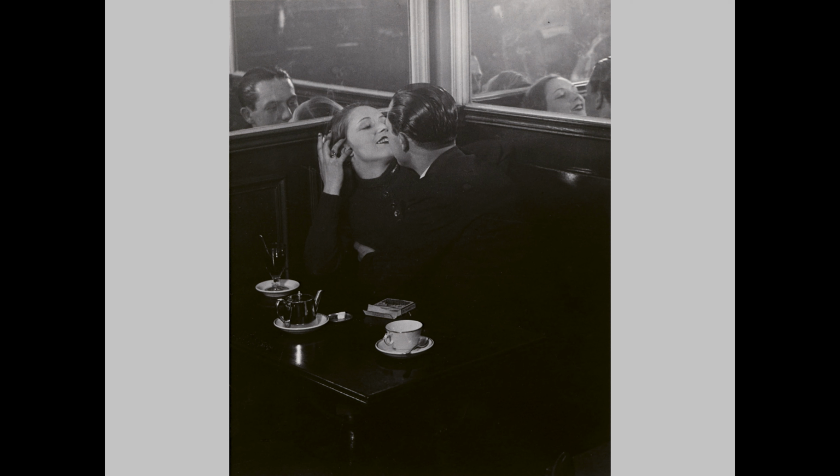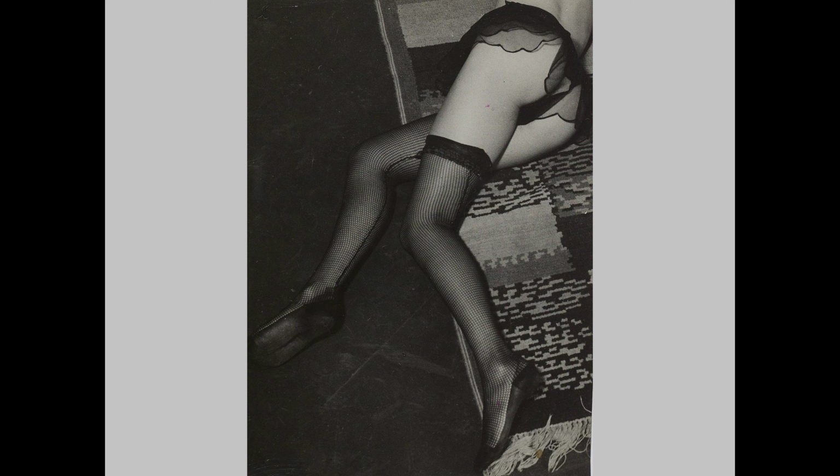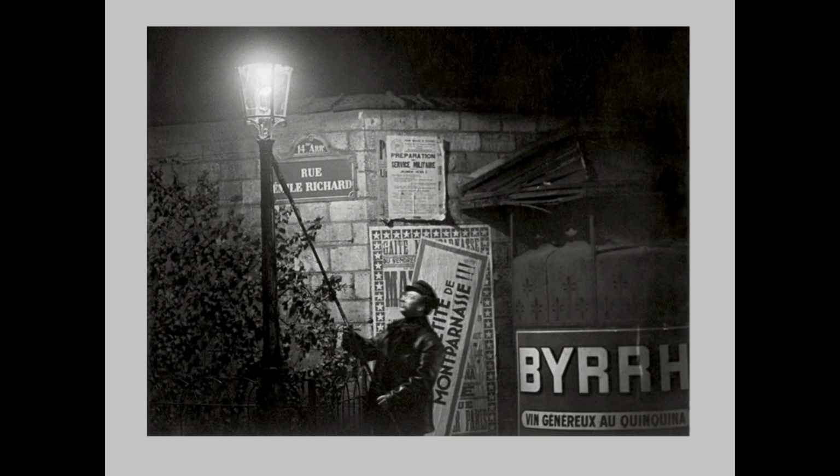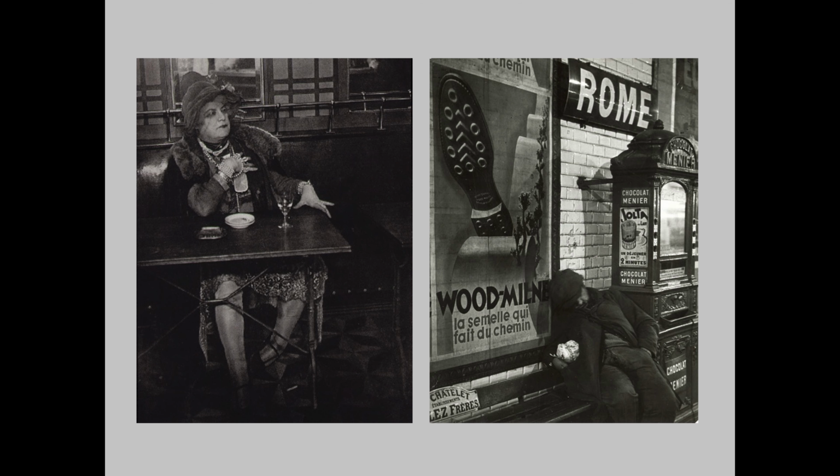He would look for tableaus in cafes, things like young lovers, capturing them in a moment of embrace. And I just love the framing of something like this, where you see his lustful eyes peering at her in the mirror behind her. He would also photograph in brothels and places like burlesque shows, like the Moulin Rouge. And here is one of the street lighters at night. Again, people in cafes, the downtrodden, the drunk who fell asleep on a park bench.